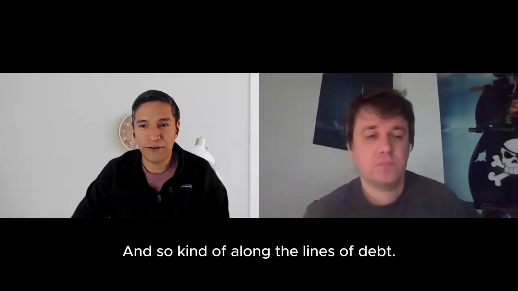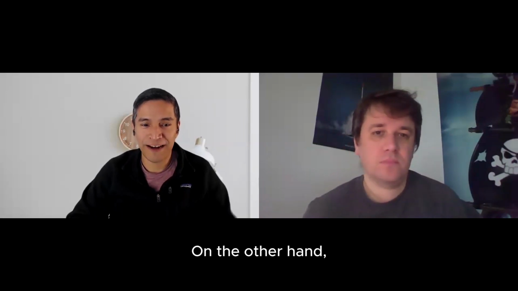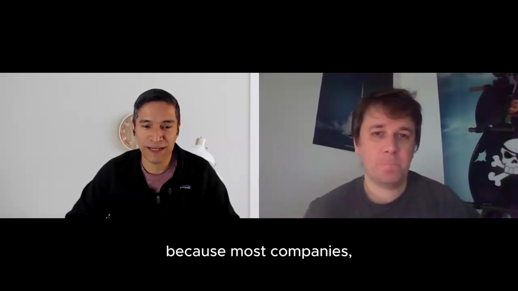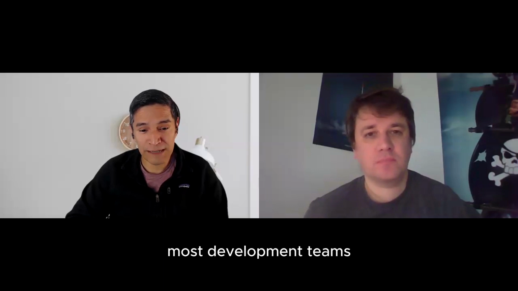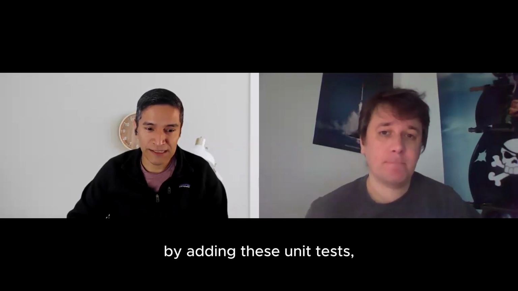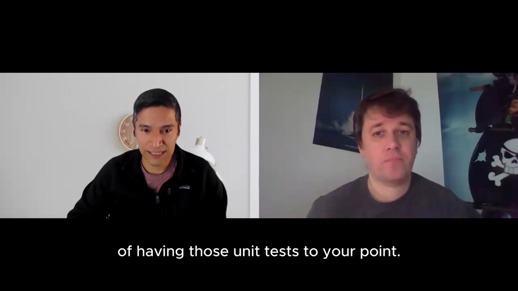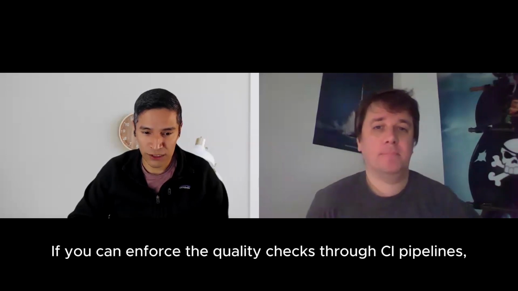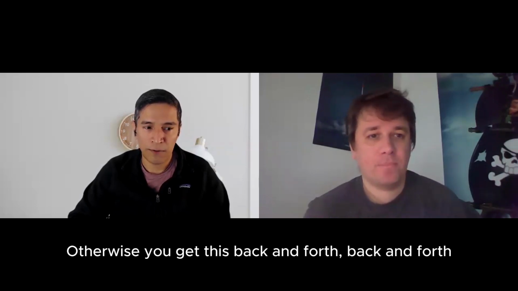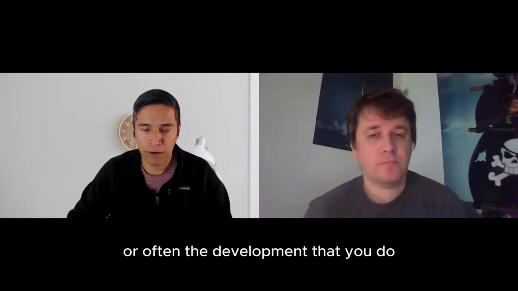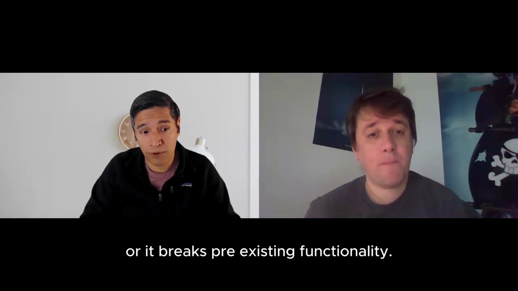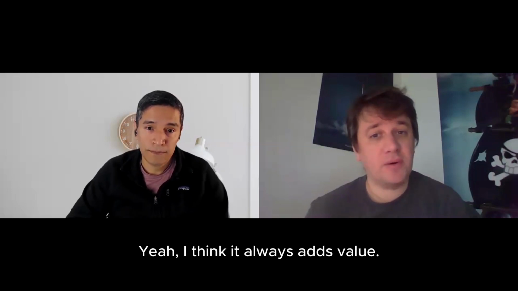Yeah, absolutely. And along the lines of debt, unit tests are perceived as a more expensive alternative, but they really aren't, because most companies, most development teams don't even understand the real cost of a change. By adding these unit tests, you quickly get the rewards. To your point, if you can enforce these quality checks through CI pipelines, you get that quick feedback and you know that you're not breaking things. Otherwise, you get this back and forth, or often the development that you do doesn't even solve the problem that it should, or it breaks pre-existing functionality. Yeah, I think it always adds value.